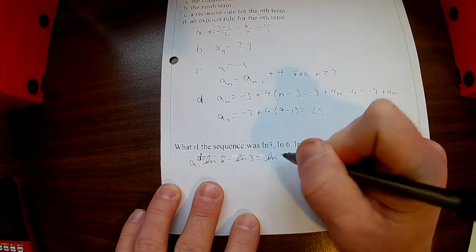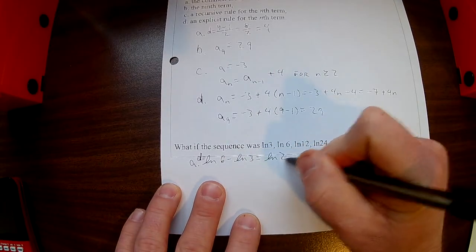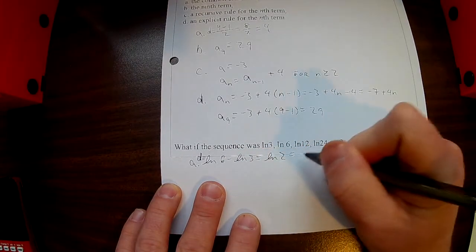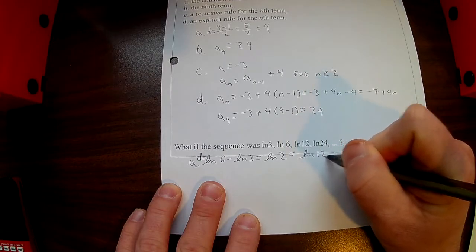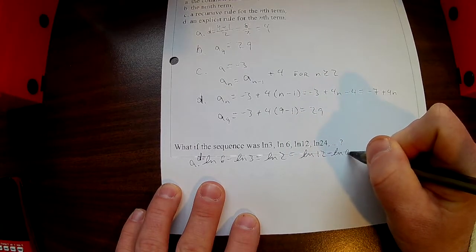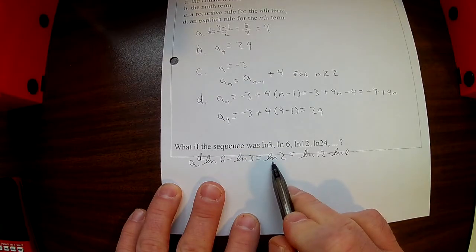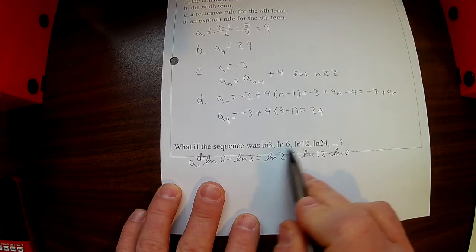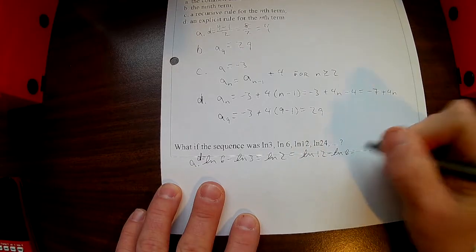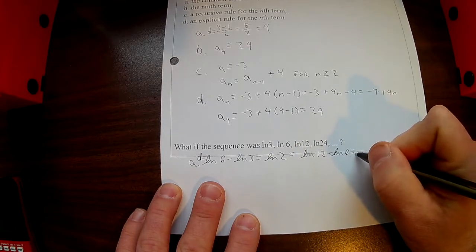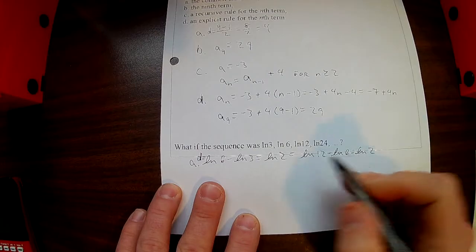So this becomes ln of 6 divided by 3, which is ln of 2, which is the same thing as ln of 12 minus ln of 6. I'm just showing you guys here. We found the common difference already. It's ln of 2. I'm showing you that using any of the other differences, you still get ln of 2. So you have 12 divided by 6. You still get ln of 2.